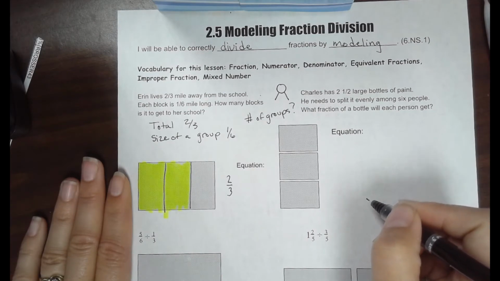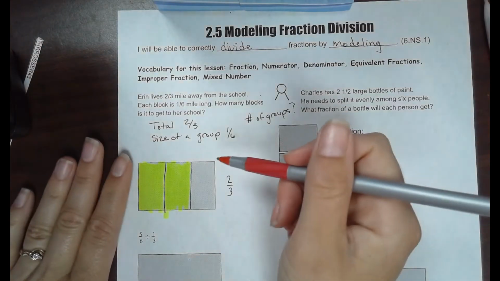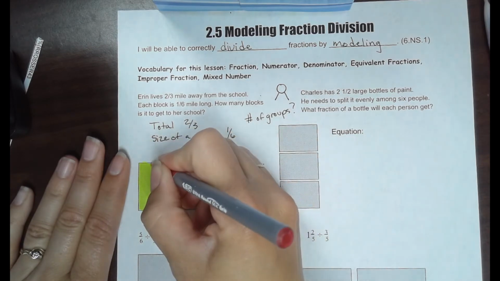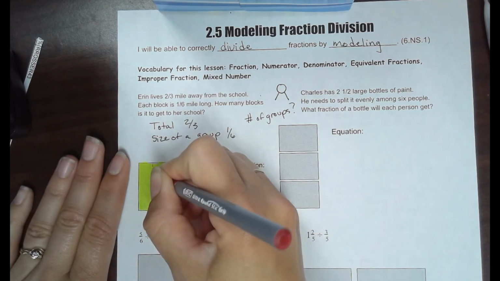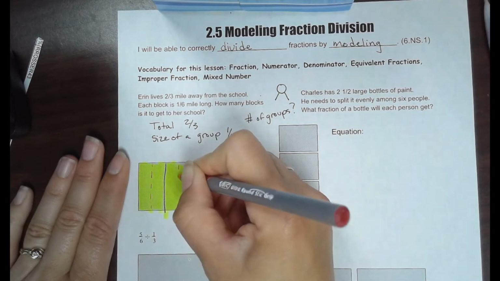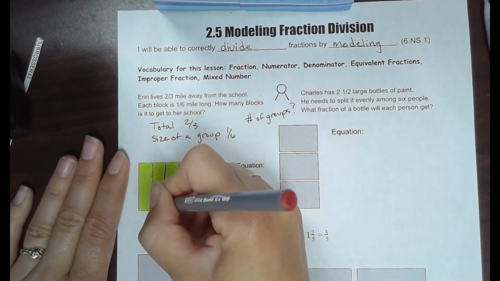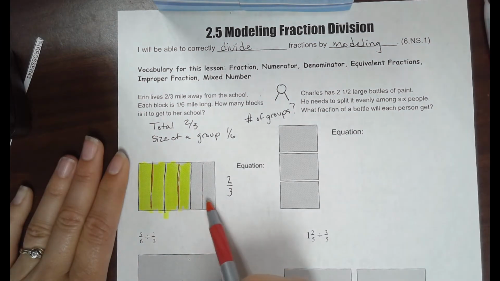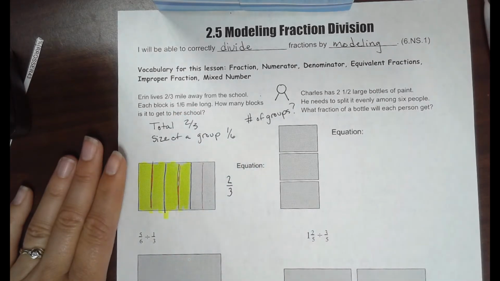So what we're going to do is split our picture into 6. Okay, this is where your red pen's going to come in. If I want this to be split into 6, let's divide this up into 6 pieces. If I divide each of my thirds into 2 pieces, all I'm doing is making these sixths. So now there are 1, 2, 3, 4, 5, 6 pieces to make up the whole unit. We want to know how many 1/6 pieces we have.